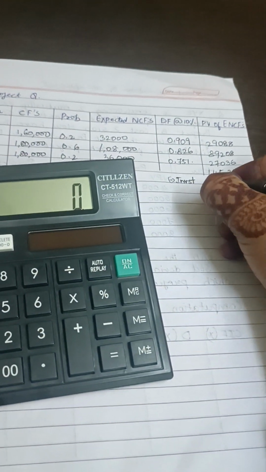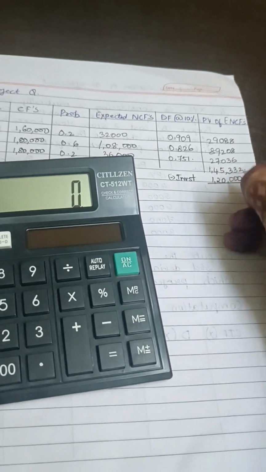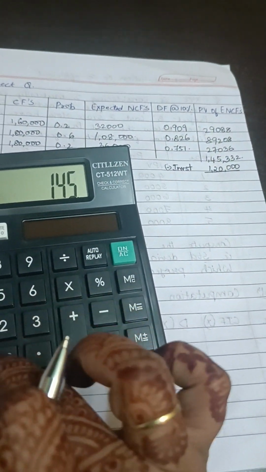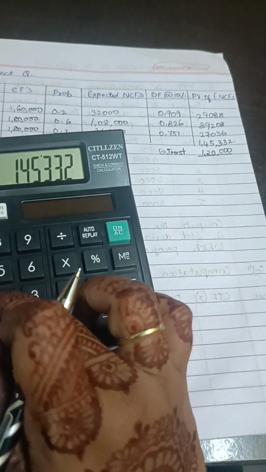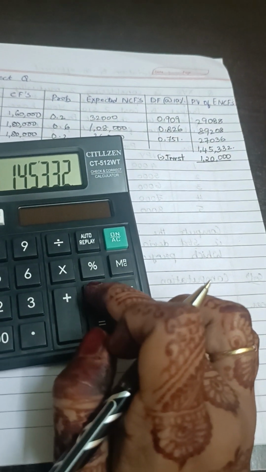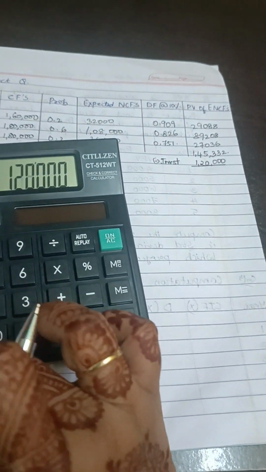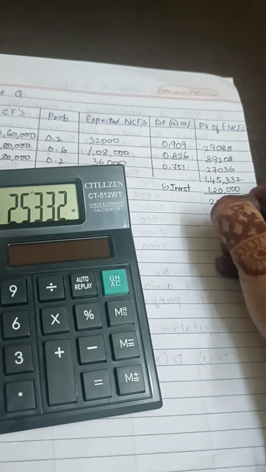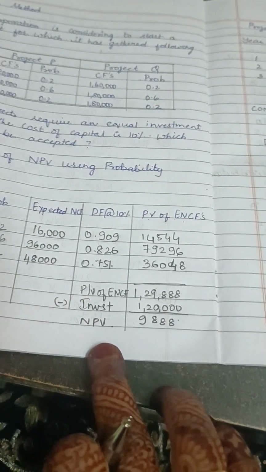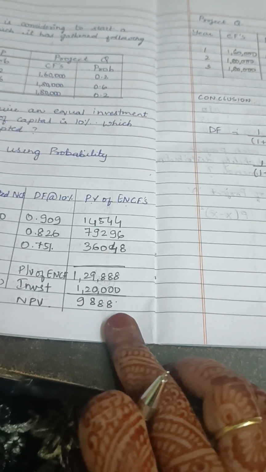So the investment we are making is 1,20,000. So when you subtract 1,20,000 from 1,45,332, you will get 25,332. From these two projects you have to see which project is giving more benefit to you.